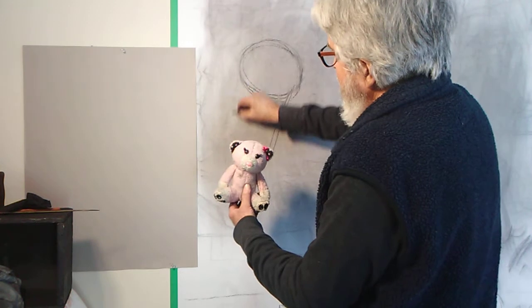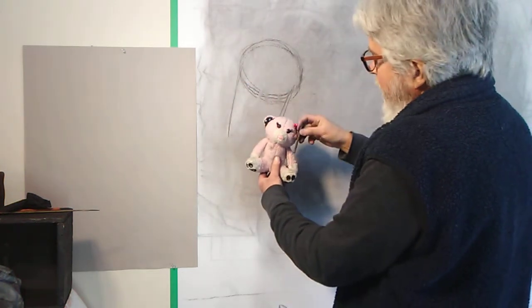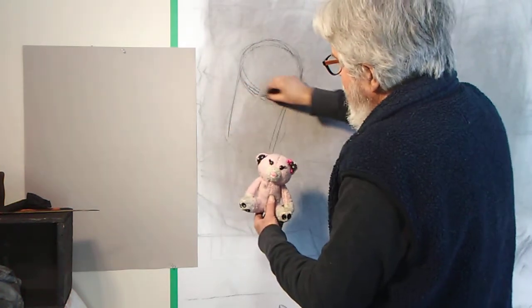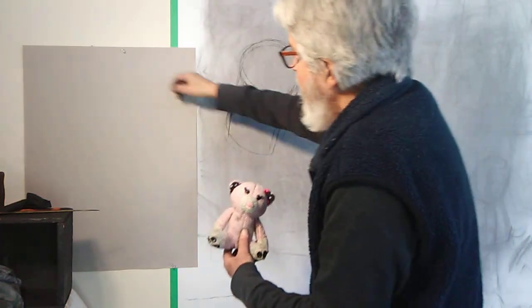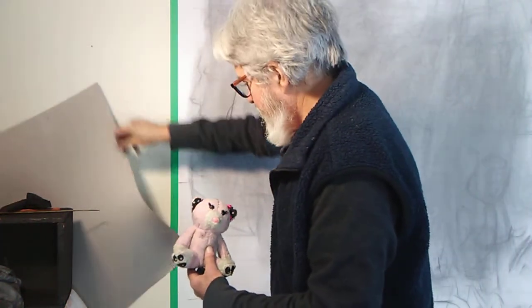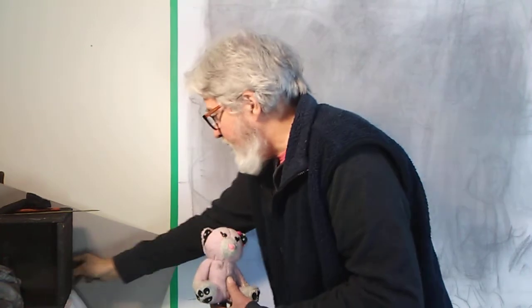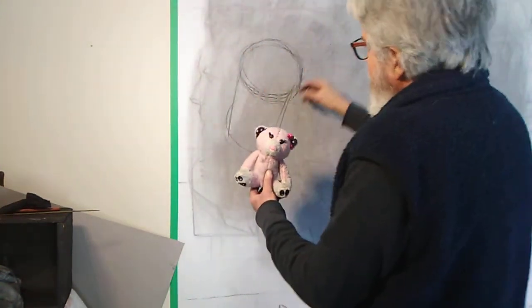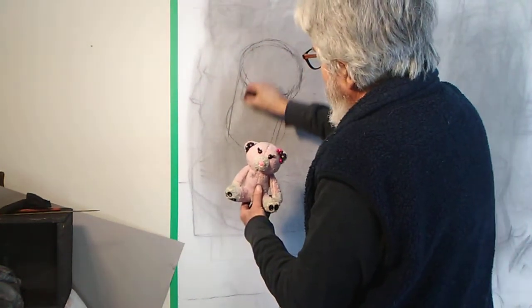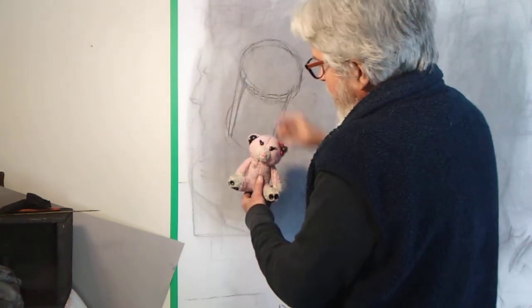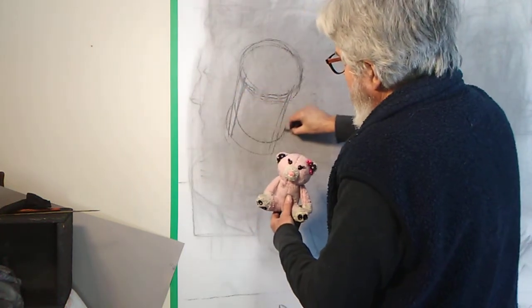So I'm going to do this. I'm going to place in kind of like a little drumstick, if you will. Now, I'm going to get rid of this real quick because I see a problem arising. And so this is going this way. This is going this way. And then this would be a little bit foreshortened at the bottom.